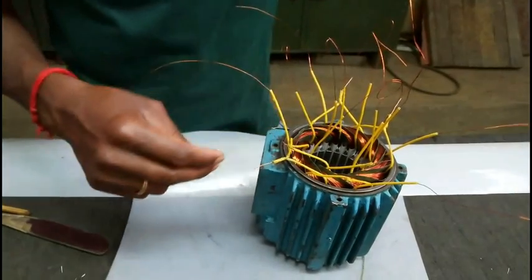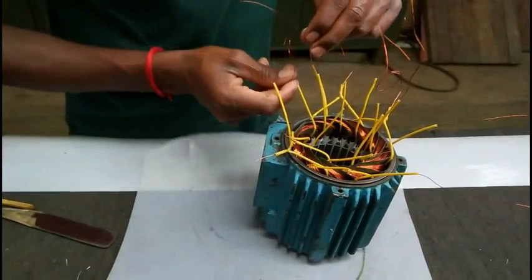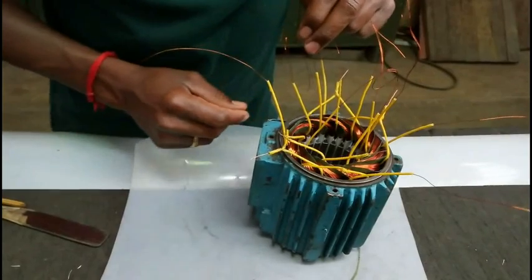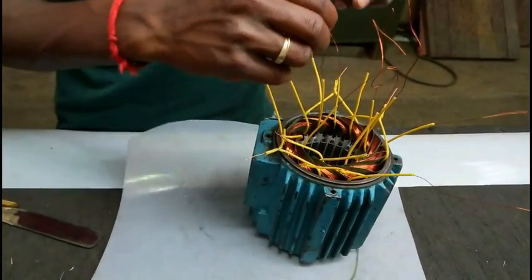And this is finally the starting of the second coil group, and it will be the C2 terminal. We have mapped it.